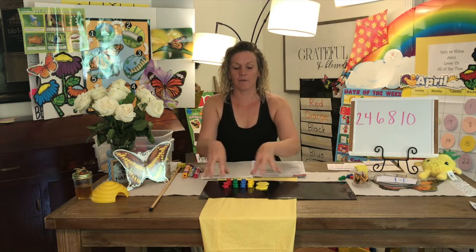We're going to practice counting, so you will need your number line that's in your math materials. You'll also need some type of counter, your erasers, your Lincoln cubes, anything that you can count with, we're going to need today.